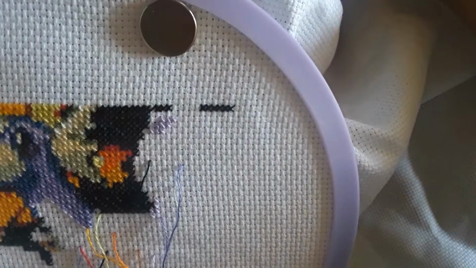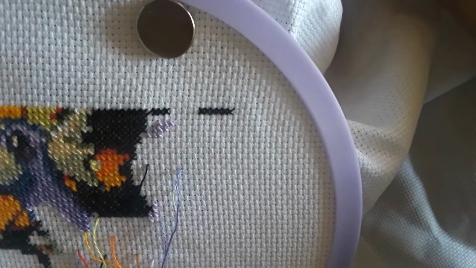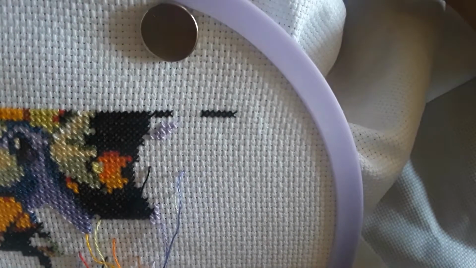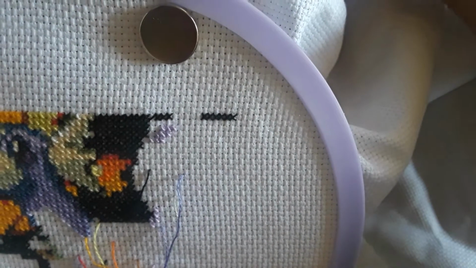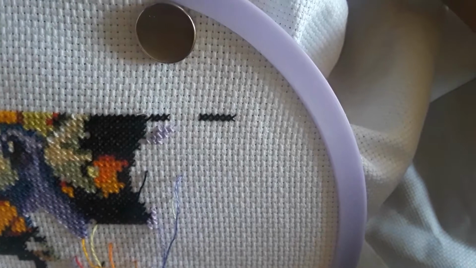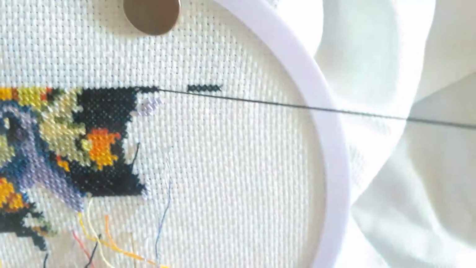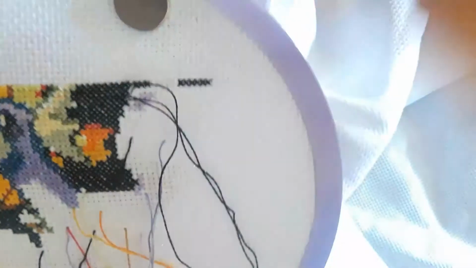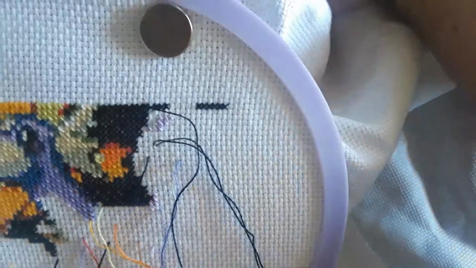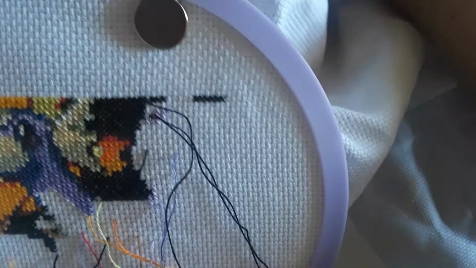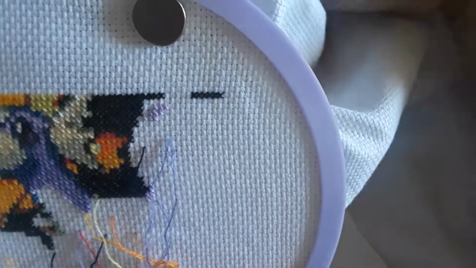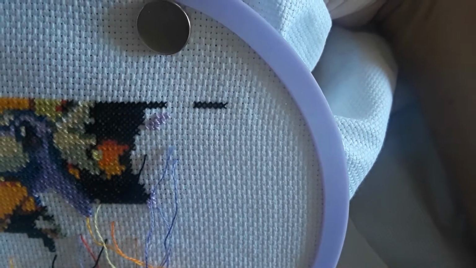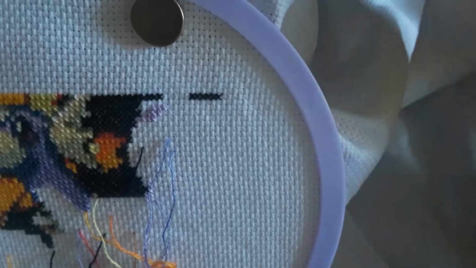Right here where I'm cross stitching right now happens to be the top row of the second page, and if I can get this in the right section, there we go, that'd be helpful. So this row right here up to there marks the end of this page. So this is the end of page 2, which is awesome. Very excited that I can see the edge of this page.